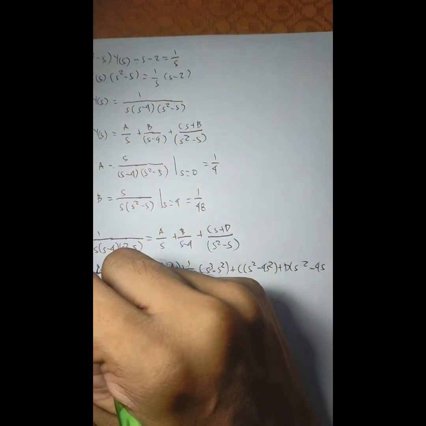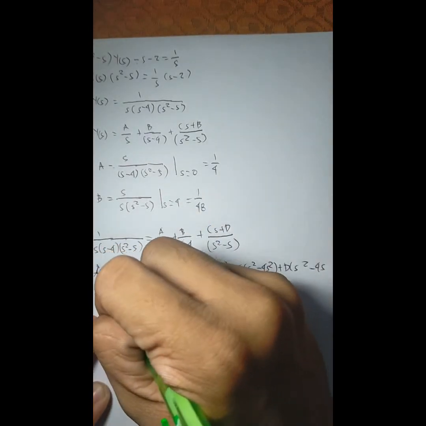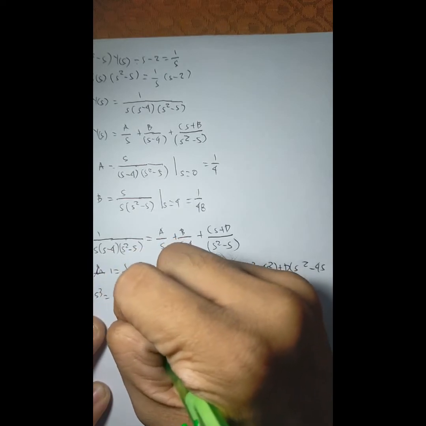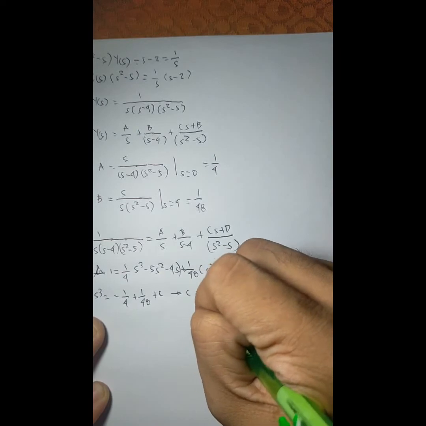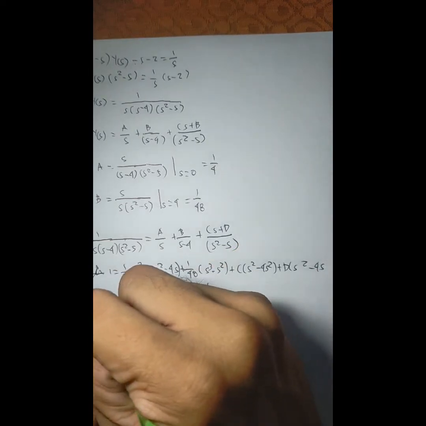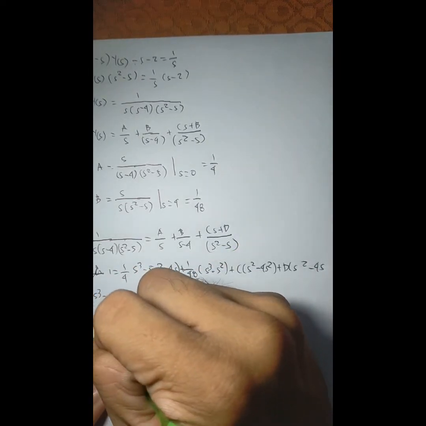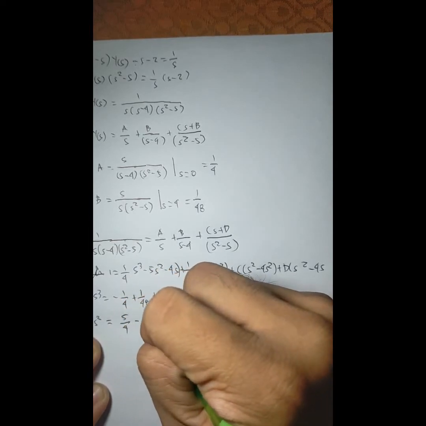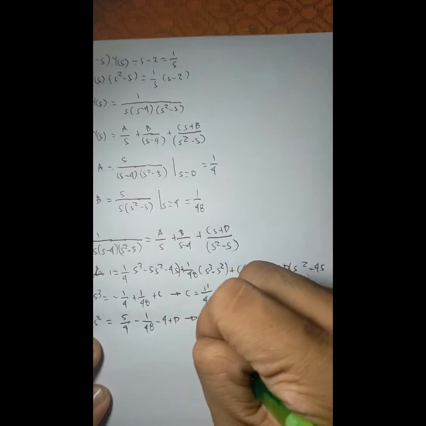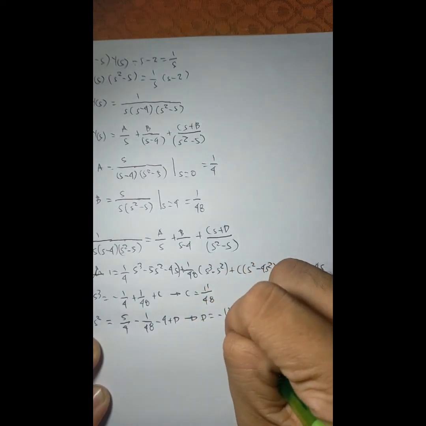And to get the coefficient of s cubed, this can be equal to negative 1/4 plus 1 over 48 plus c, which is the value of our c is equal to 11 over 48. To get the coefficient of s squared is equal to 5 over 4 minus 1 over 48 minus 4 plus d. So the value of our d is equal to negative 133 over 48.